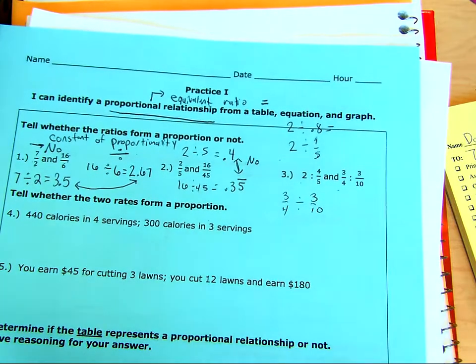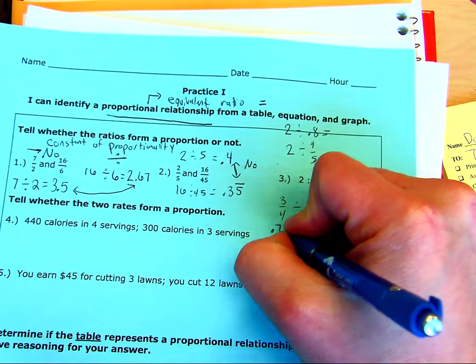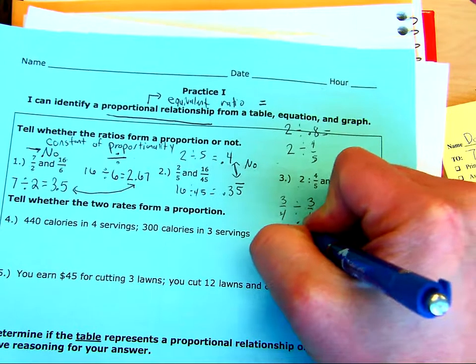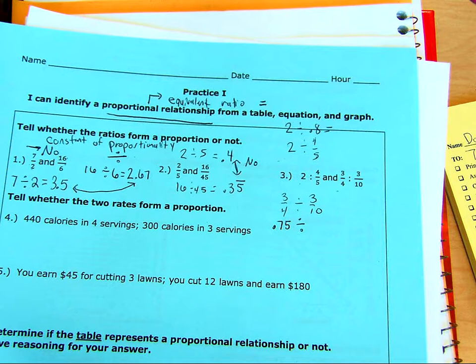And anybody know what 3/4 is as a decimal? 3/4 as a decimal. Yeah. 0.75, and she's carrying you guys right now, fellas. And 3/10, what is that as a decimal? 0.3, right?